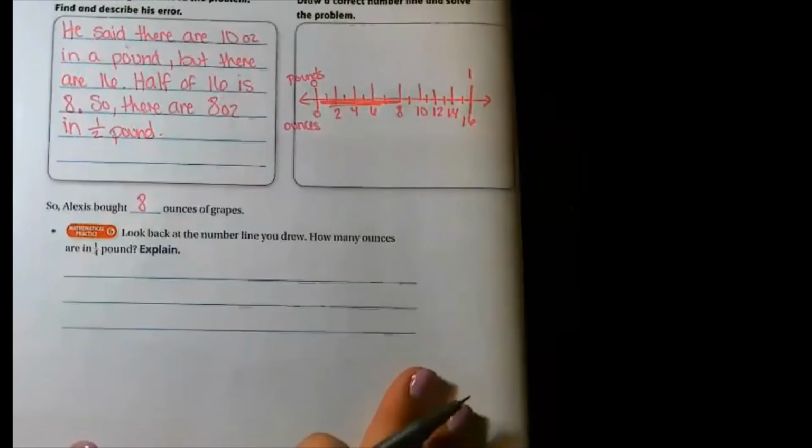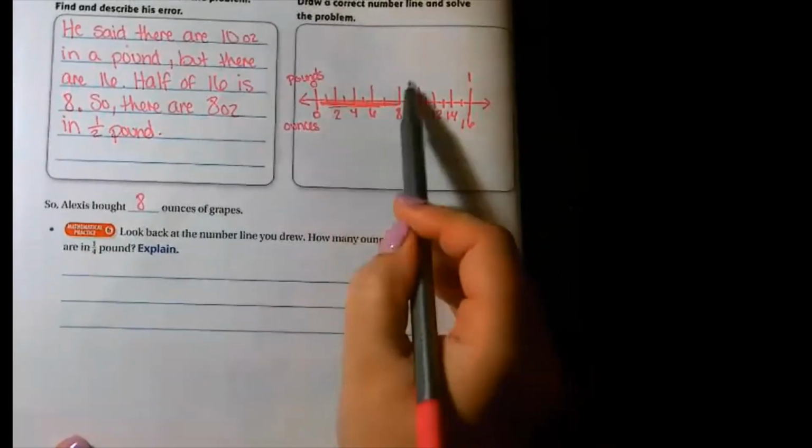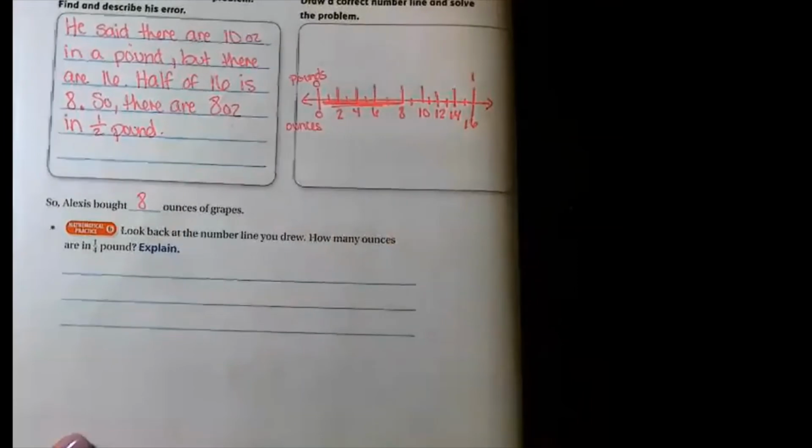So the next part says, look back at the number line you drew. How many ounces are in 1/4 of a pound? So if 8 ounces are in half a pound, how many are in 1/4 of a pound?